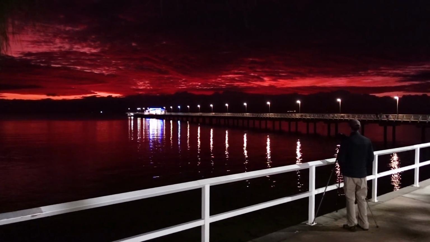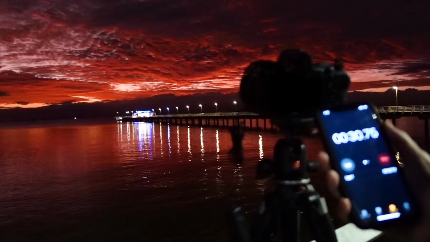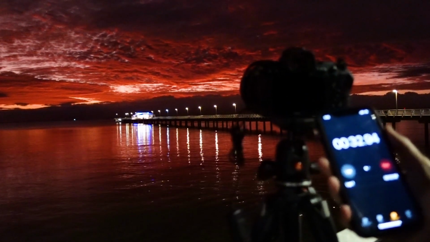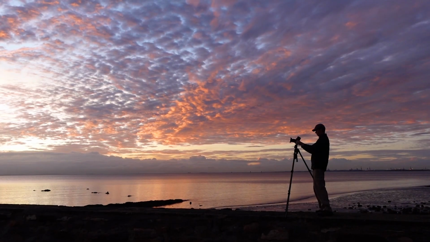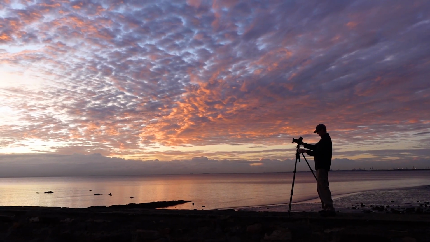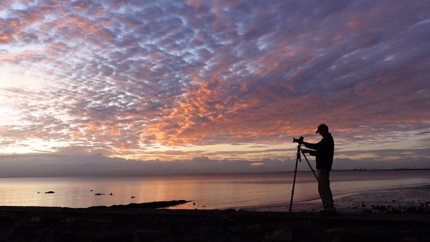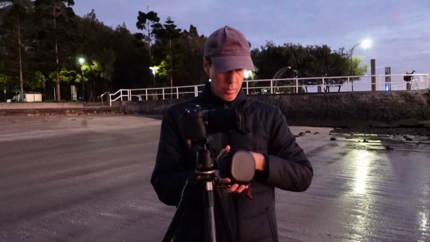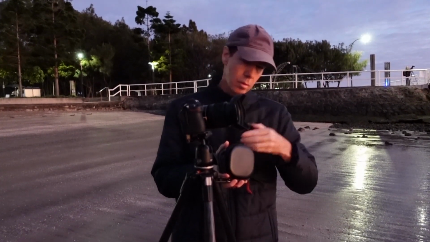Recently, I reviewed the Haida NanoPro ND filter kit, and during that video, I managed to photograph one of the most stunning sunrises I've seen. So I thought I'd use the footage from that morning to create a tutorial sharing my creative thought process, settings, and techniques when it comes to ND filters.